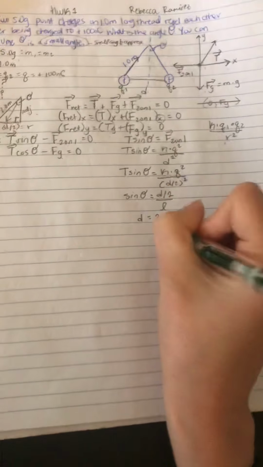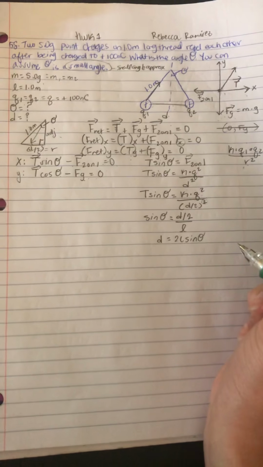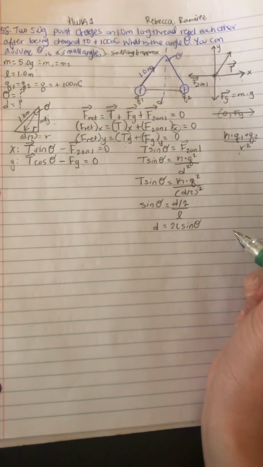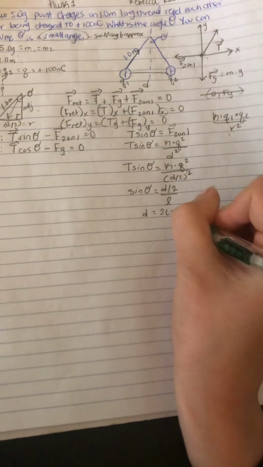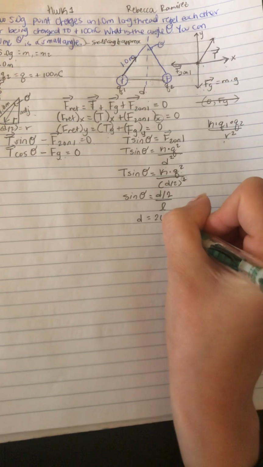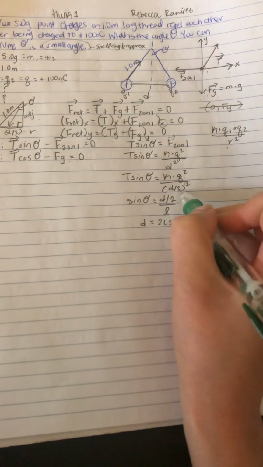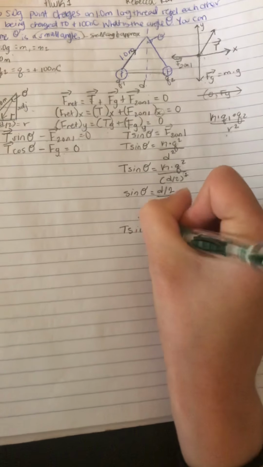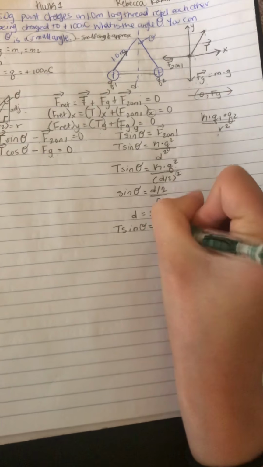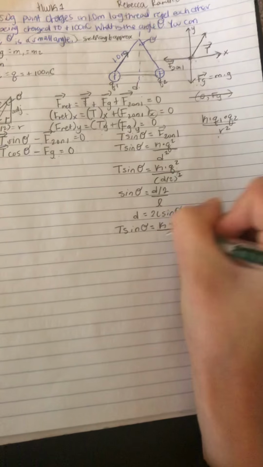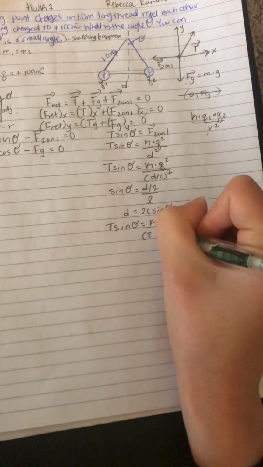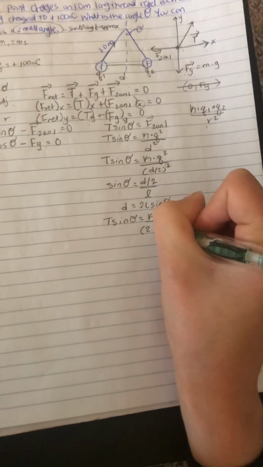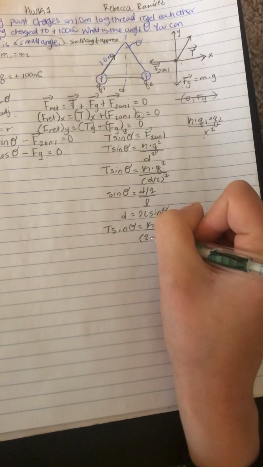Okay, so we have d = L sine of theta, and then from there we're gonna put this back into our T sine of theta equation, which is here. So then we're gonna have T sine of theta, which is equal to k times q squared divided by d squared, which is 2L sine of theta, squared.